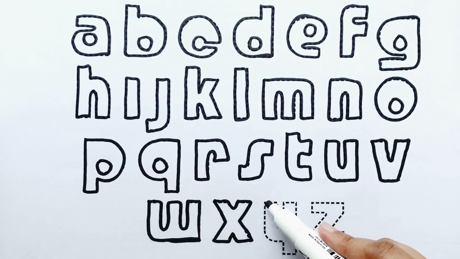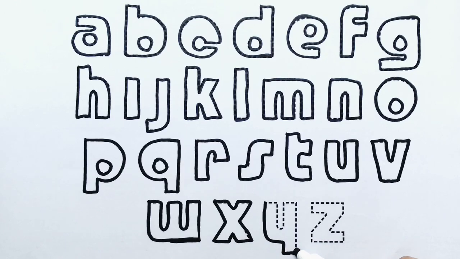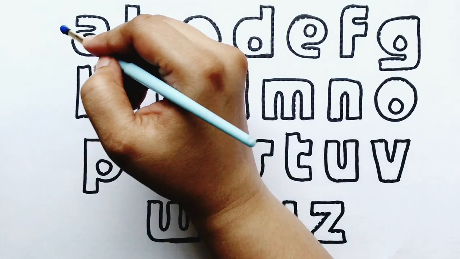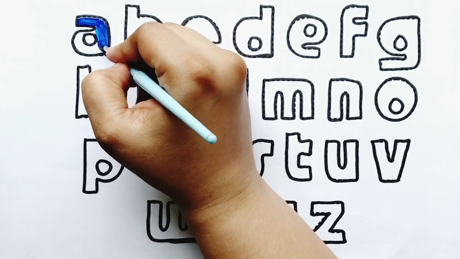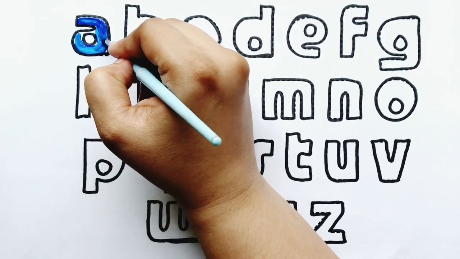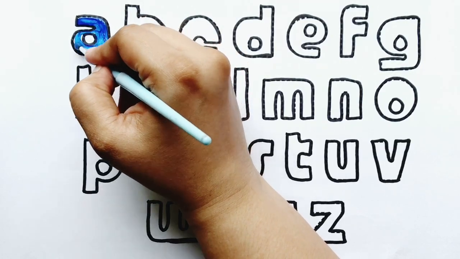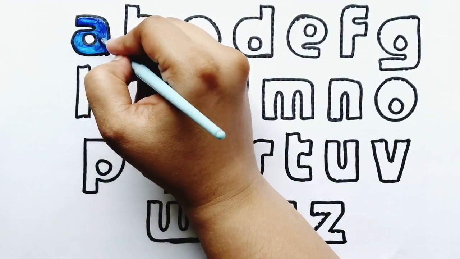A, B, C, D, E, F, G, H, I, J, K, L, M, N, O, P, Q, R, S, T, U, V, W, X, Y, and Z. Let's paint. Blue color. I know A for apple. ABCs. Next time won't you sing with me?